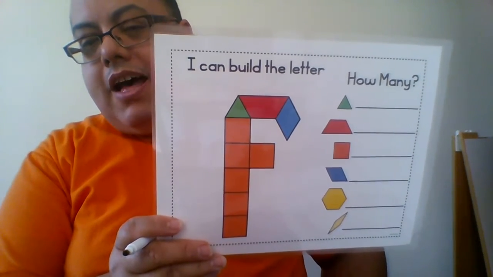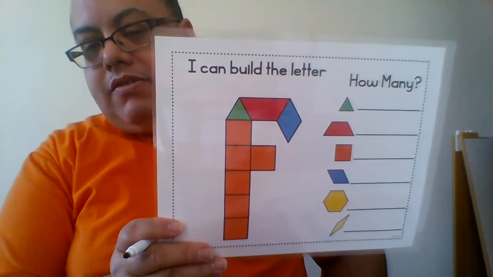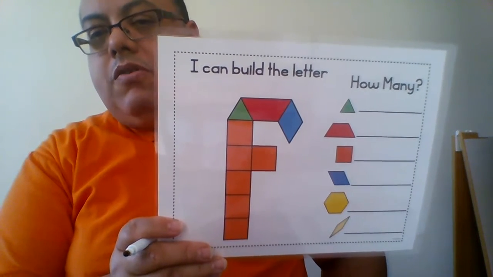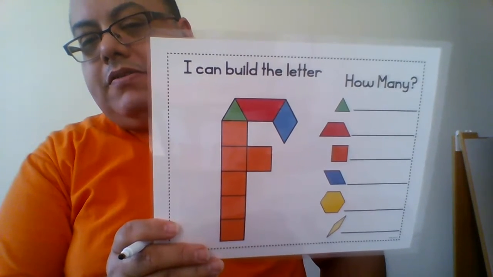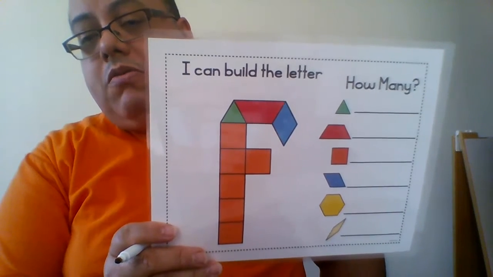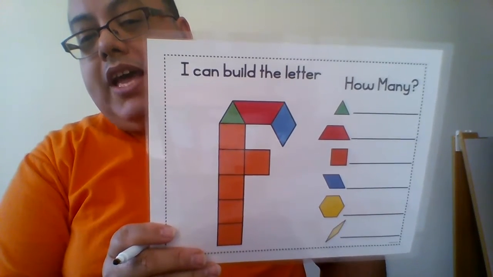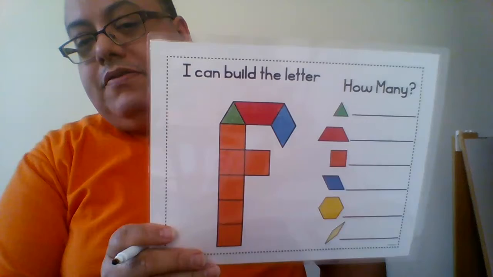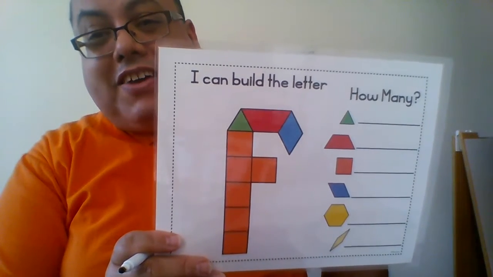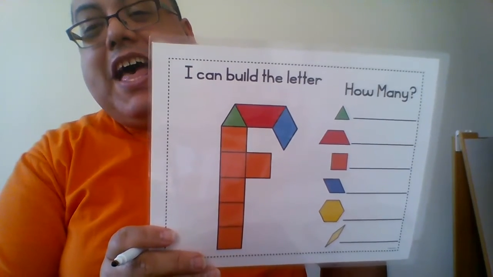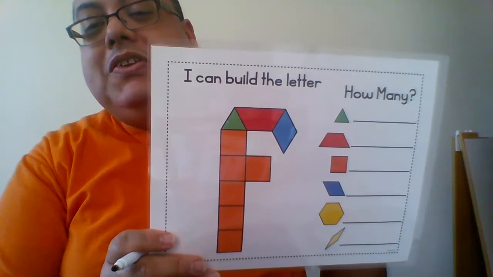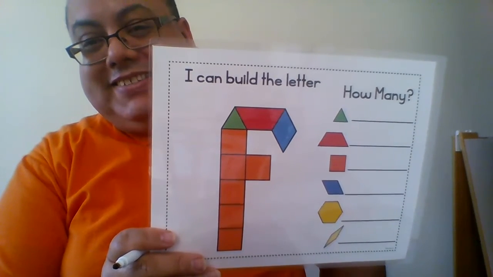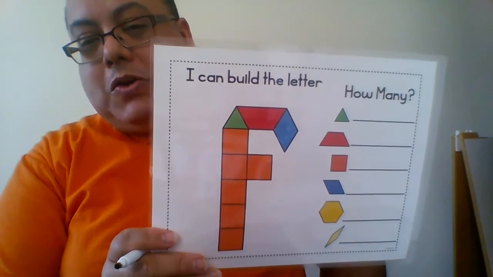F. How many triangles in green? Good. 1. How many trapezoids? Good. 1. How many blue hexagons? Ha! Caught you, right? How many blue rhombuses? Good.